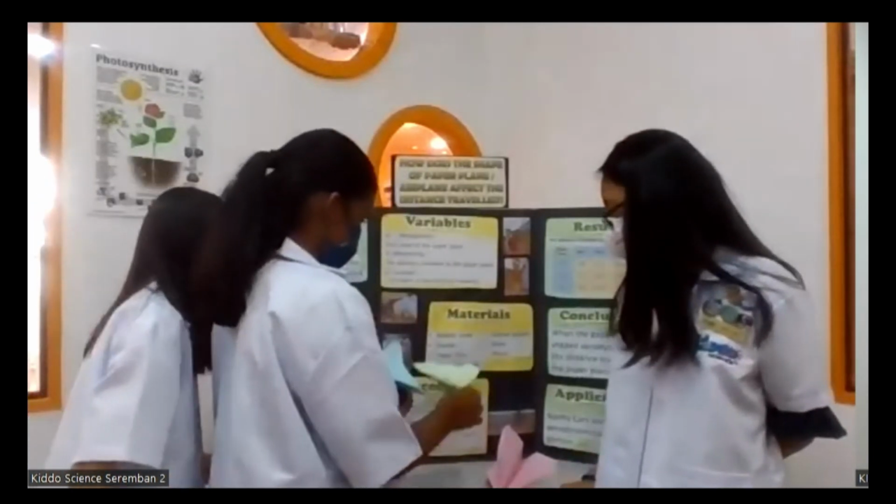Okay, if I am 6 years old or 7 years old, can you show me the aerodynamics of the aeroplane? Can you compare the aerodynamics of the aeroplane? Can you tell me what the differences are between A, B, and C?